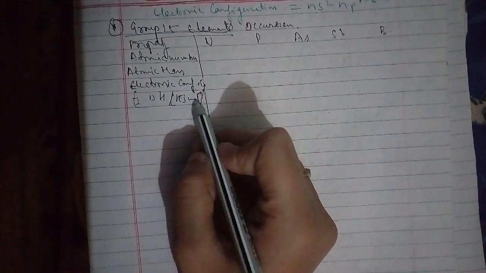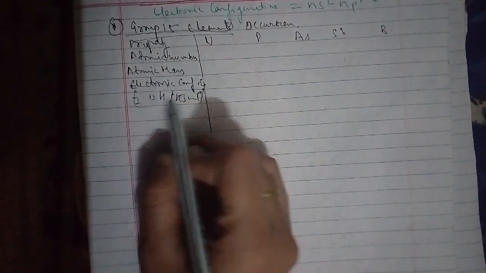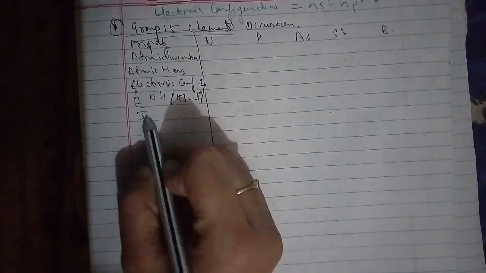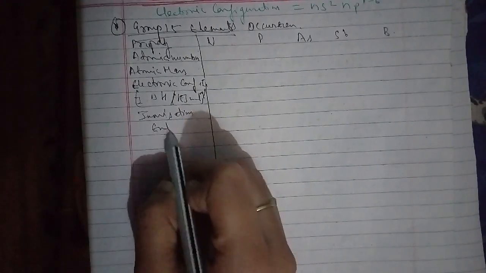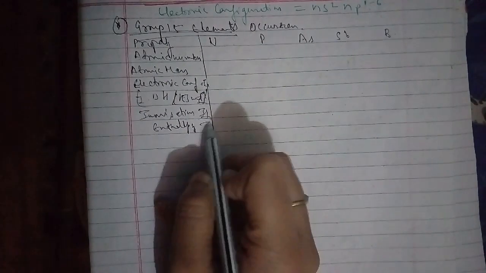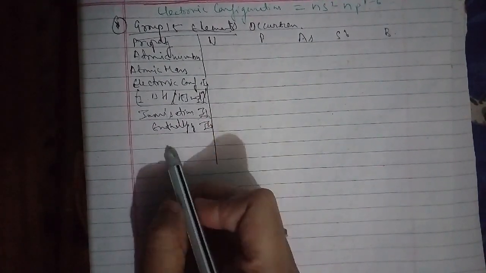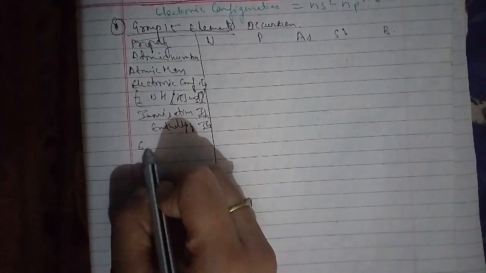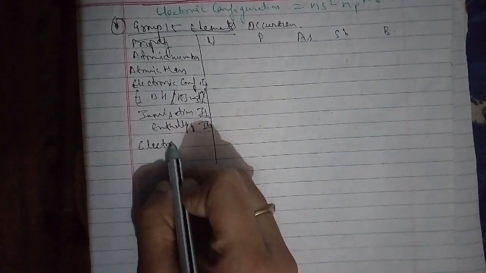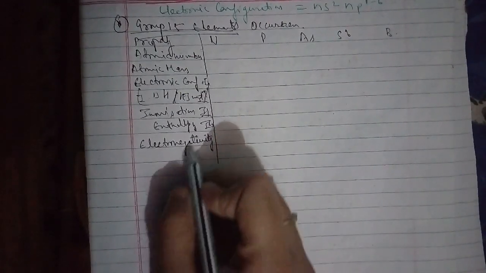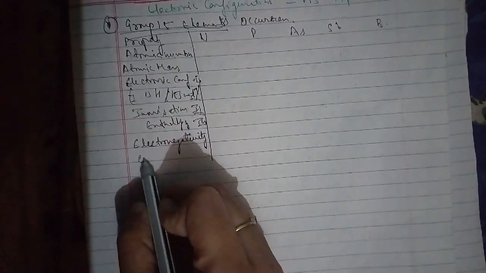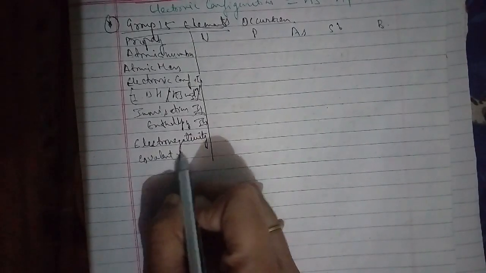After electronic configuration, we have the ionization enthalpy: first, second and third ionization enthalpy. Then we'll talk about electronegativity, then covalent radius, then ionic radius.